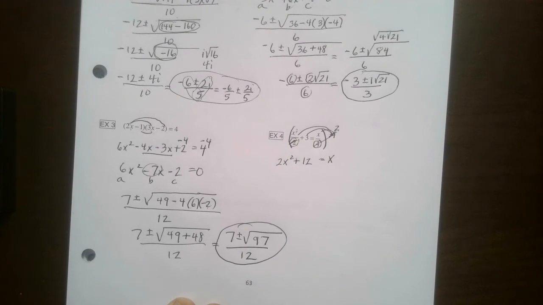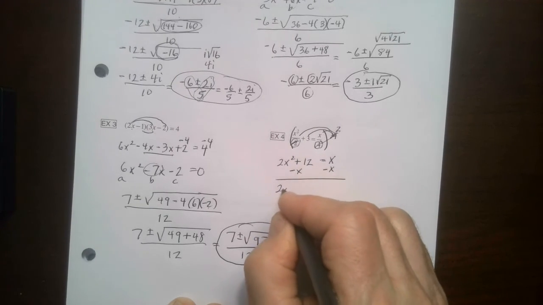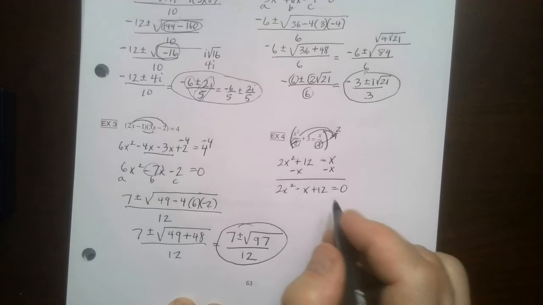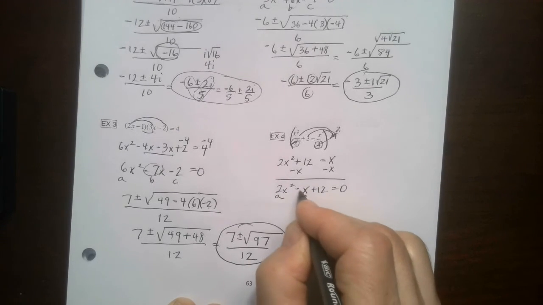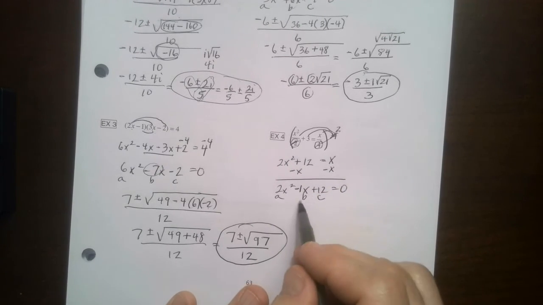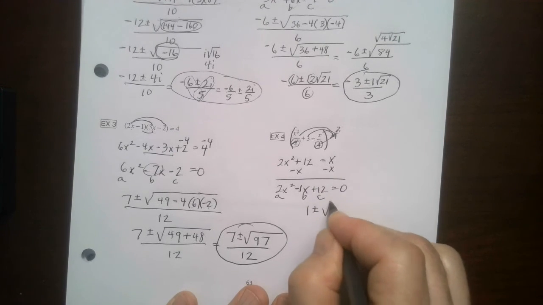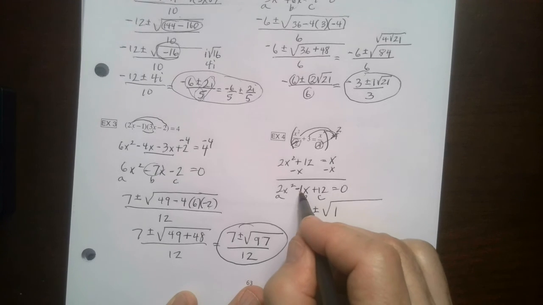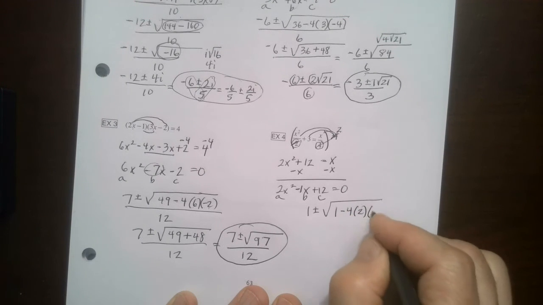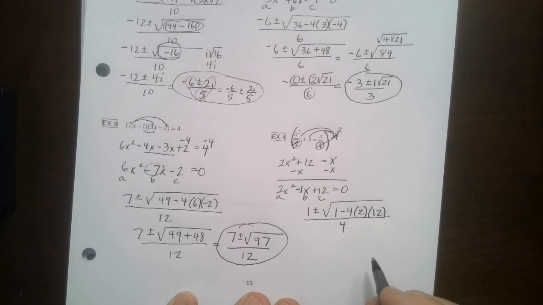So now we can deal with this thing. Well, we got to set it equal to 0. 2x squared minus x plus 12 equals 0. Here's my A, here's my B. My B is hidden, it's a negative 1. C is 12. So if the formula says take the opposite of B right away, say, okay, it's positive 1 plus or minus square root of B squared. So negative 1 squared is 1, minus 4 times A times C, all over 2A, which is 4.